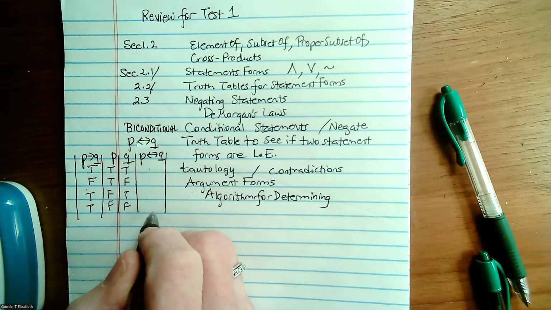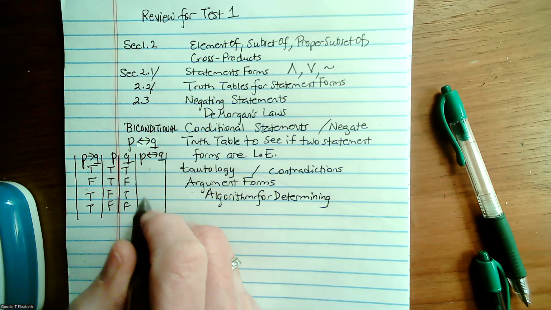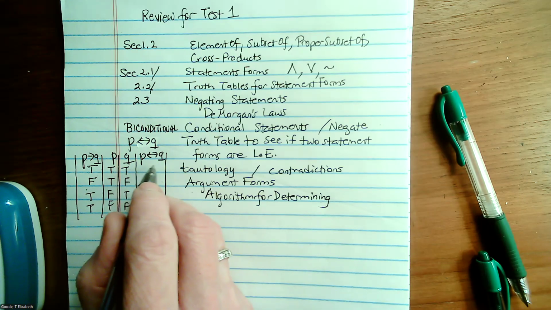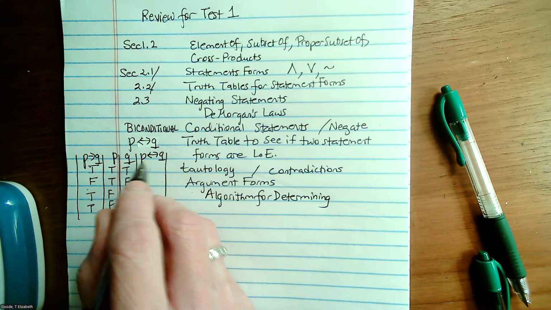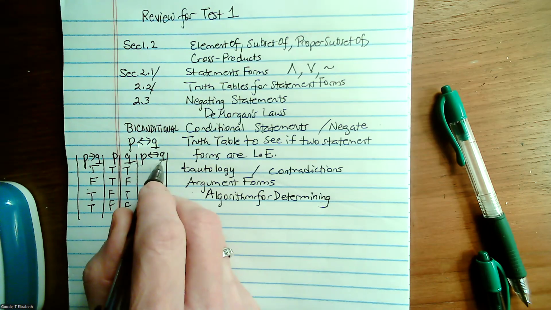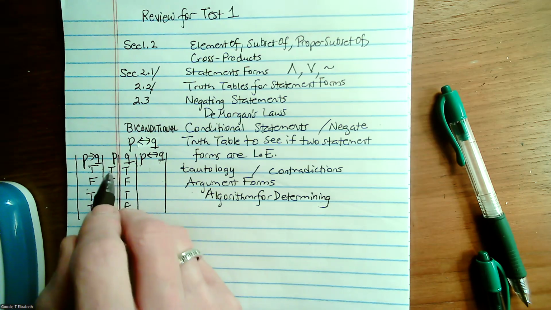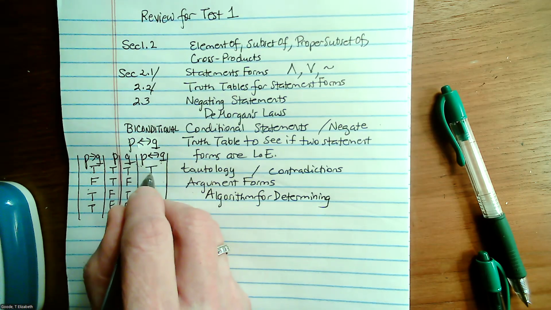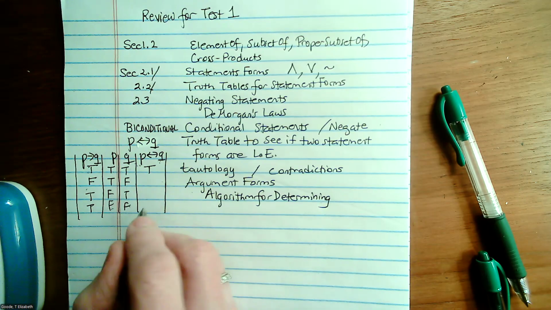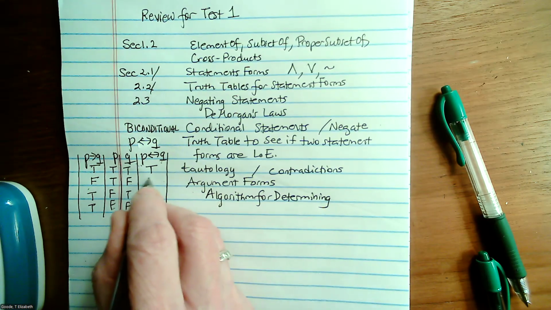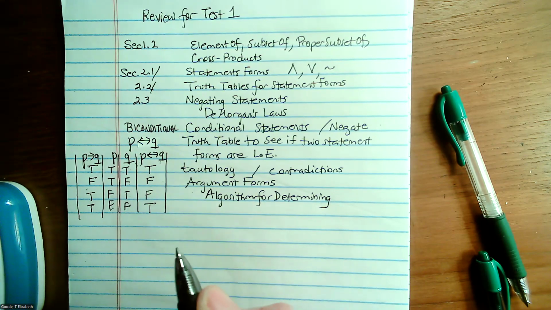Do you remember how to evaluate the biconditional P if and only if Q? It's like P implies Q and Q implies P, right? That's right. But the quick way to do it is to realize that the biconditional is true when P and Q have the same truth value. If they're both true, the biconditional is true. If they're both false, the biconditional is true. If P and Q have opposite truth values, then the biconditional is false.